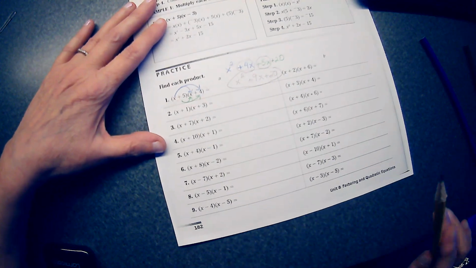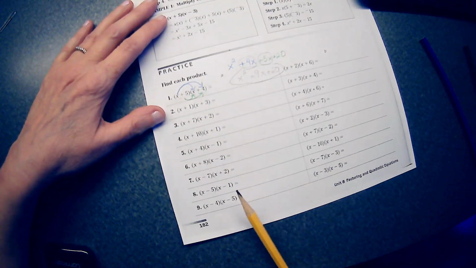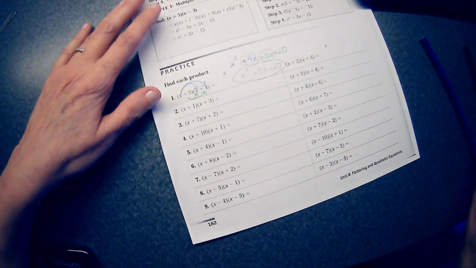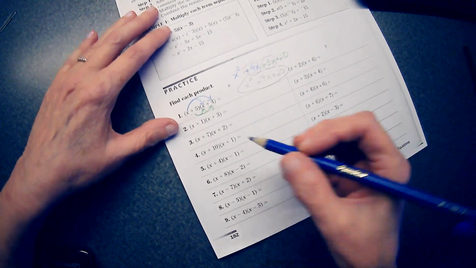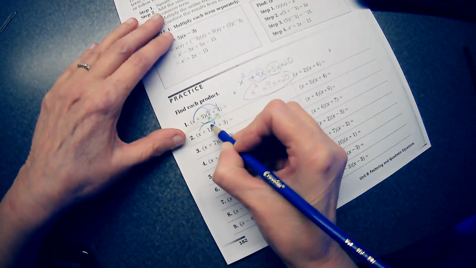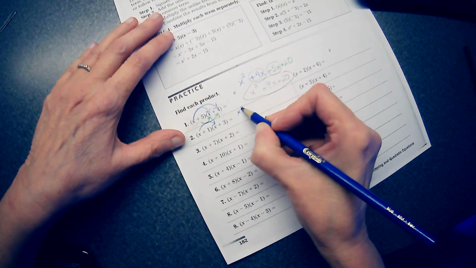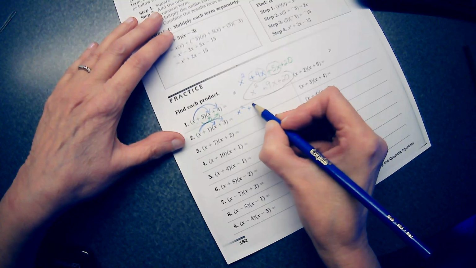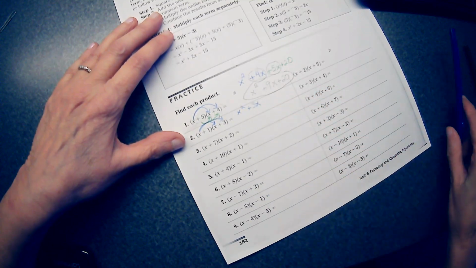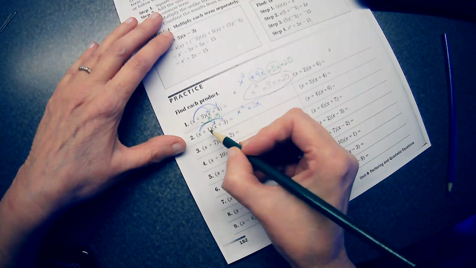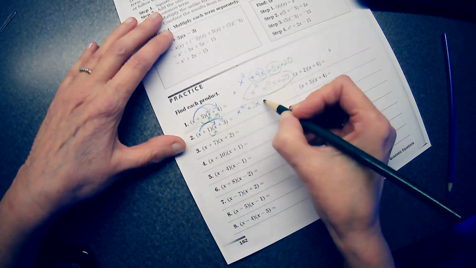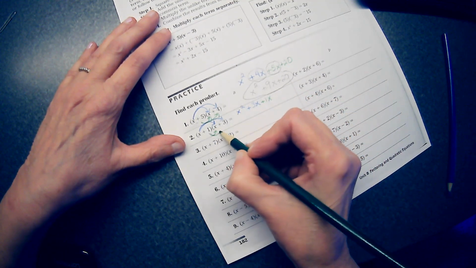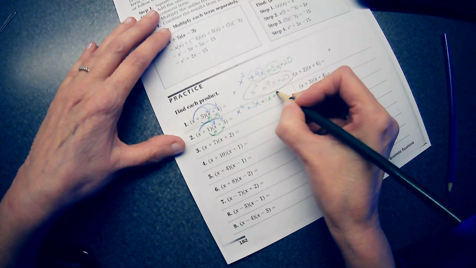Okay, I'll go ahead and go all the way down row A, and then I will let you all do row B. Let's hop over. x times x is x squared. x times 3 is 3x. Crawl under. 1 times x is plus 1x. 1 times 3 is plus 3.